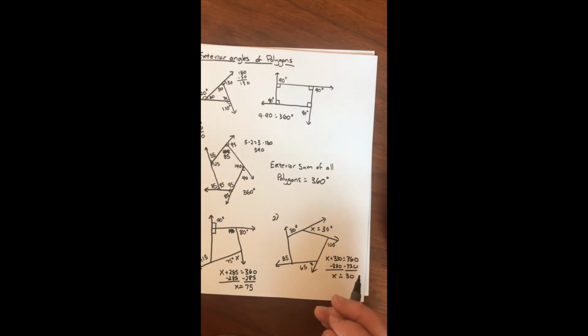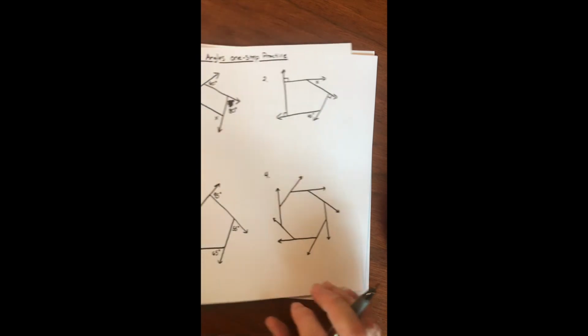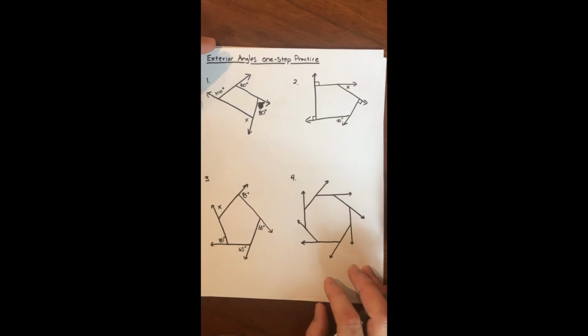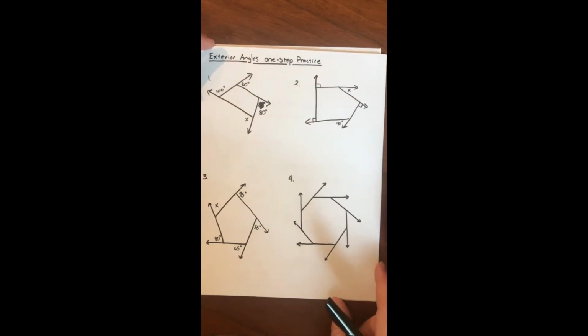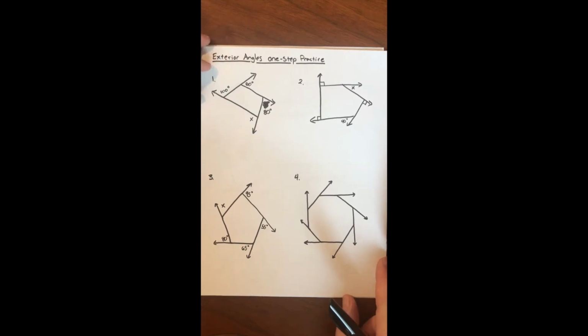All right. So here is your first worksheet. I want you guys to pause the video. And you should have printed this out, or you can do this on a separate piece of paper. But here are angles, one-step practice. If you could do that now, we'll come right back to it.